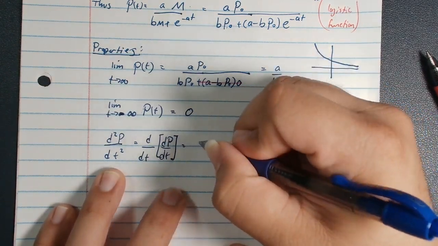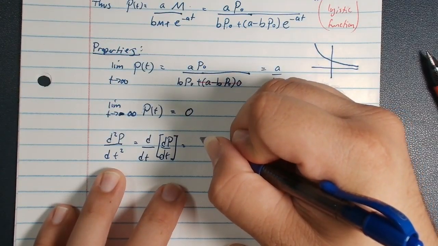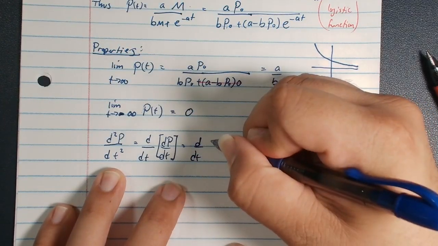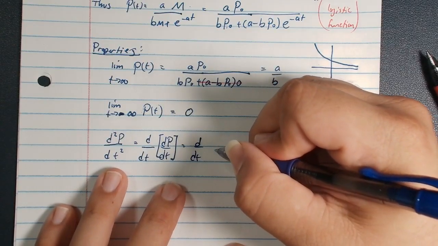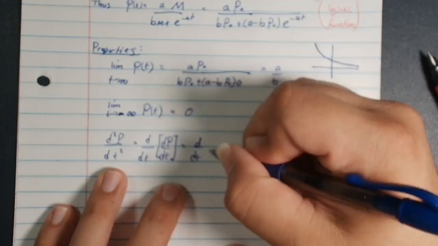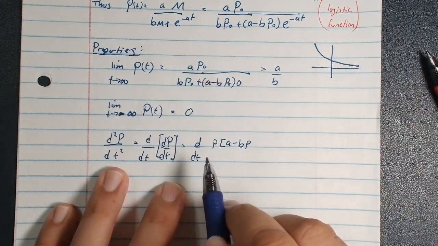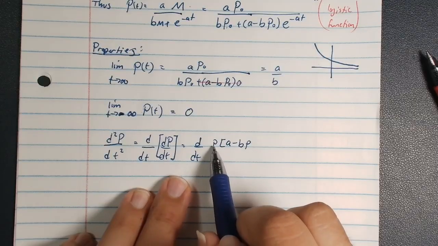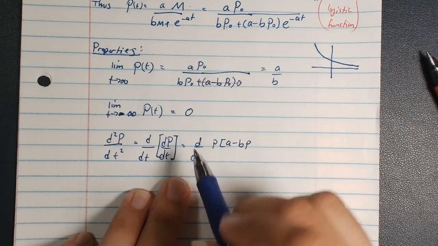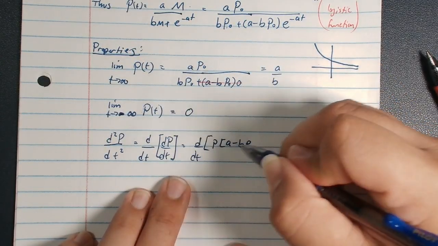And the first derivative is, again, our logistic equation. So really, it's asking what's the derivative of the logistic equation. So here, that's going to be p times a minus bp. Keeping in mind that even though t doesn't appear here, it's implied. P is a function of t, so it's not all constants. We're not going to get just 0.